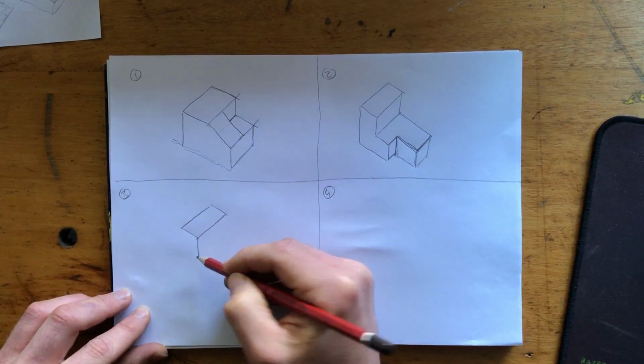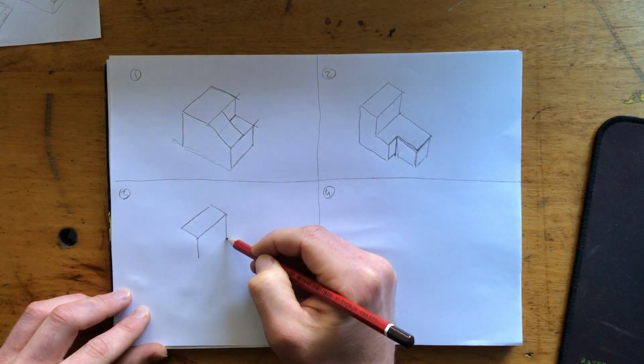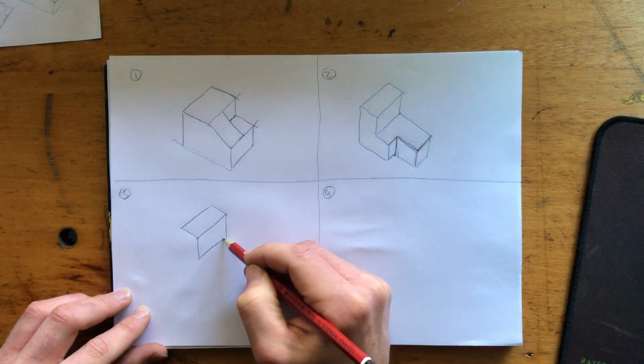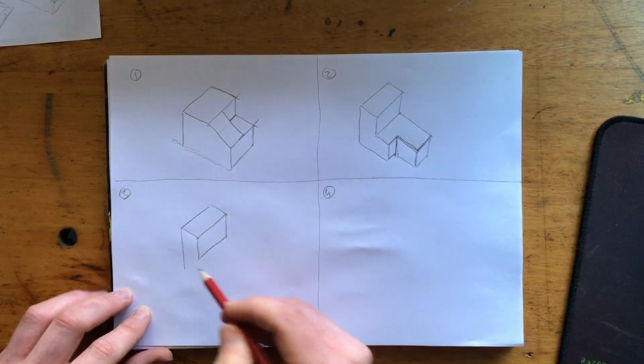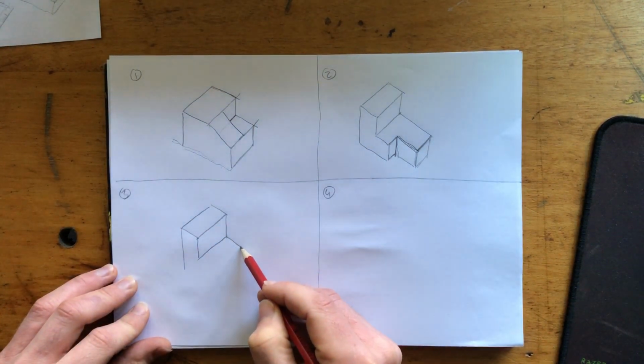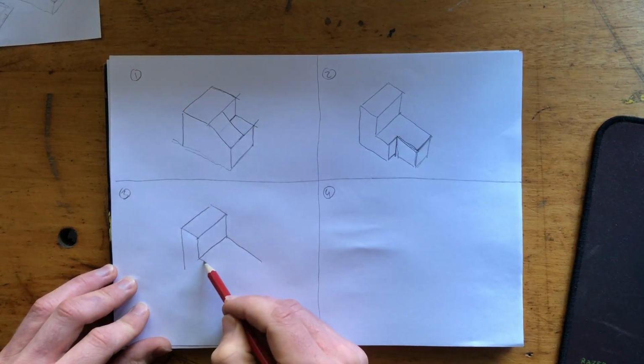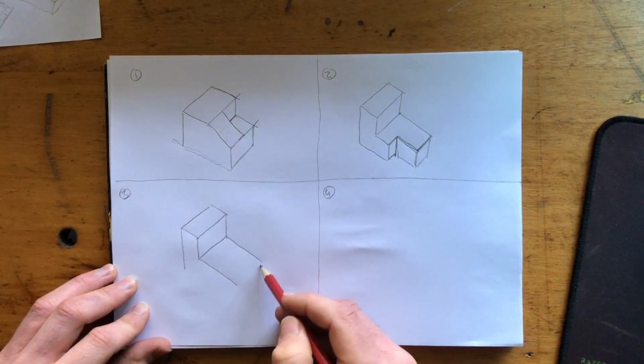Top. This bottom part. And draw a line across here.